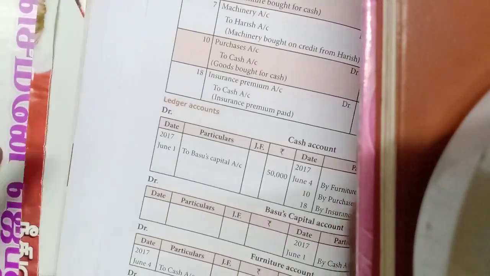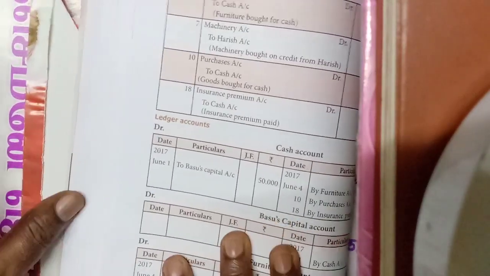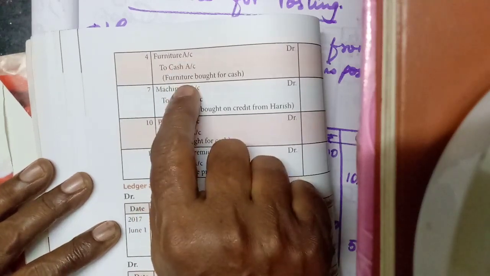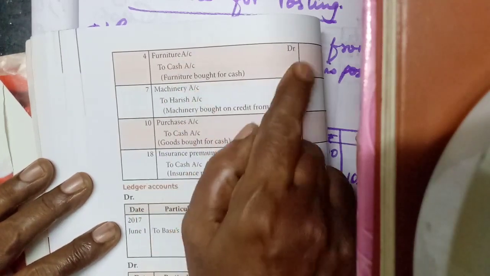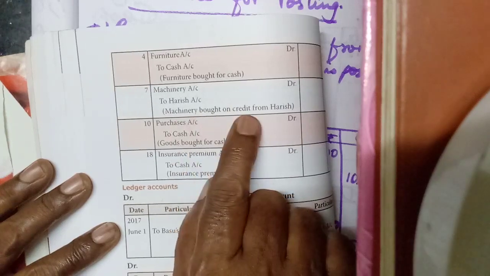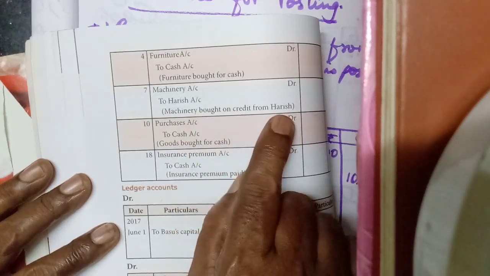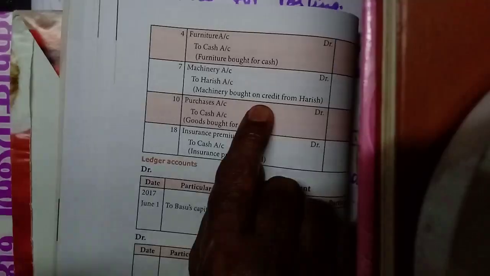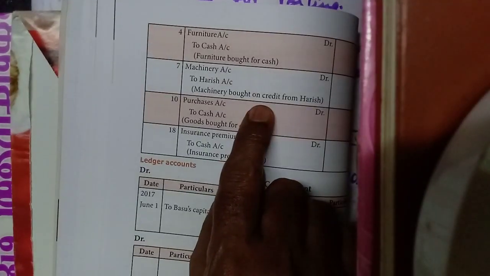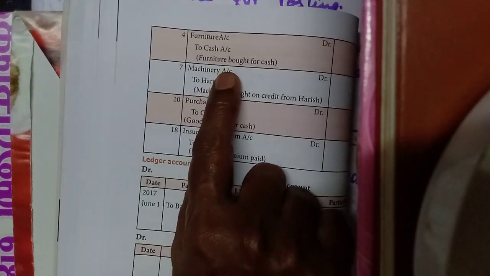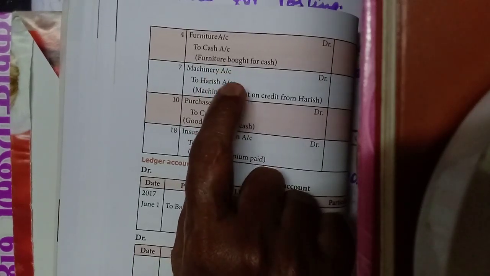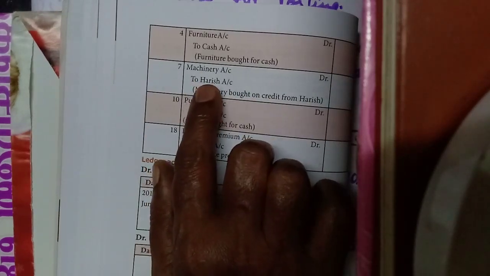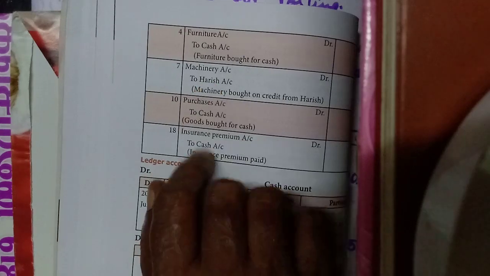Furniture purchase: if we purchase an asset, we should write only that asset name. So furniture account debtor to cash. Furniture purchased for cash. Then machinery bought on credit from Harish. Here we purchase machinery, so we should write that asset name only. Machinery account debtor to Harish, because we do not pay cash, it is on credit. So the person who gives it should be credited.